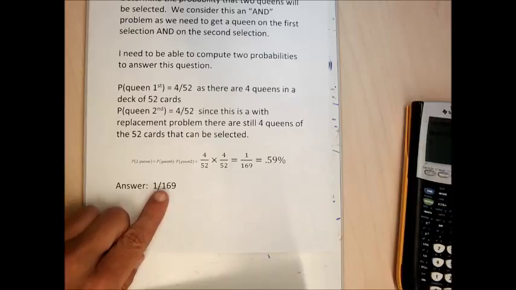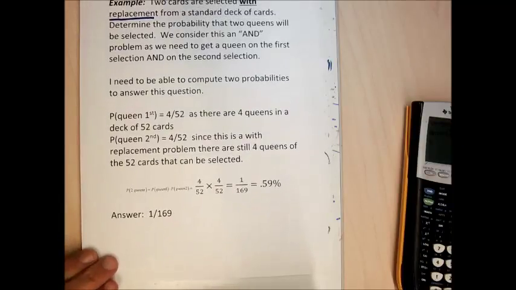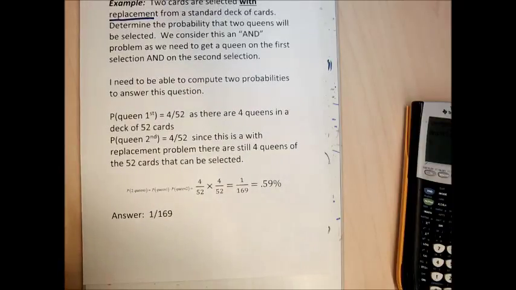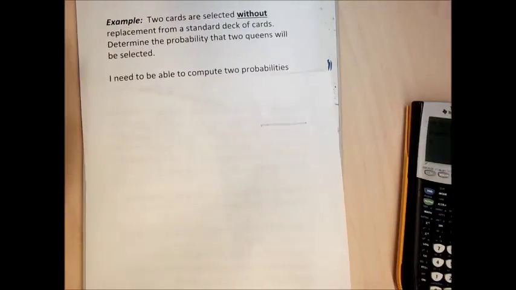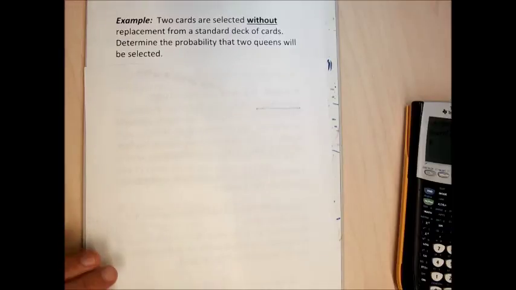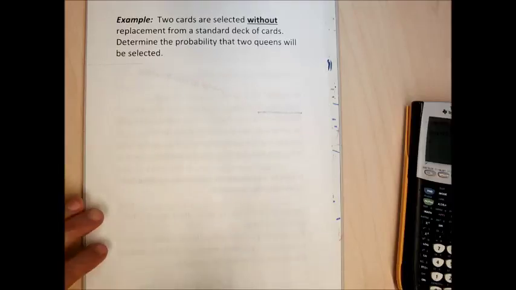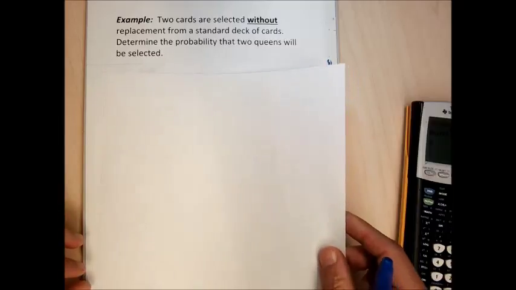So the answer that I wrote was 1 over 169. And that's kind of what we've been doing consistently. When we are doing probabilities, we have a tendency to write answers as reduced fractions. Let me do another example. Basically the same question, but changing one key word, and that's going to change the answer enough that it's not the same problem anymore.